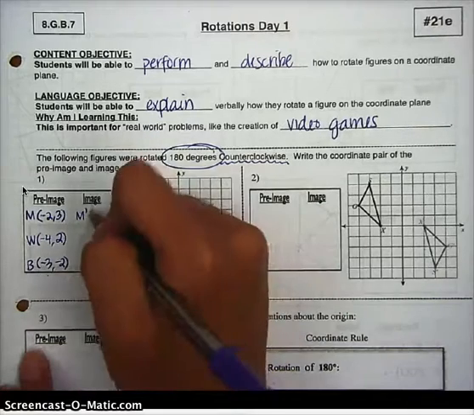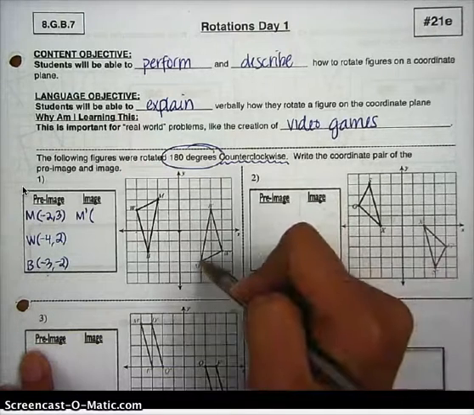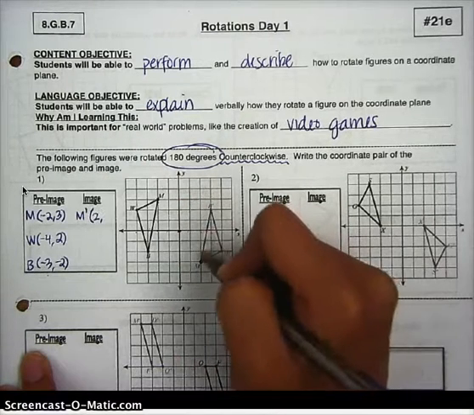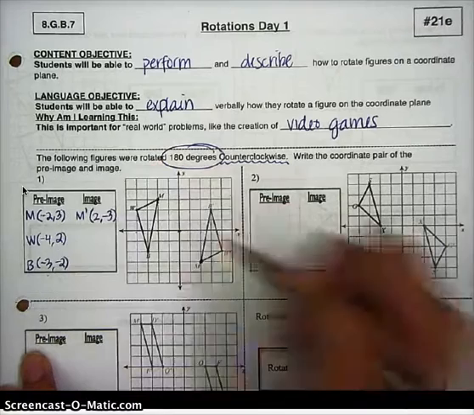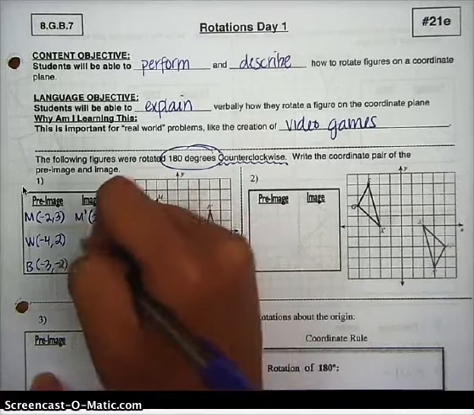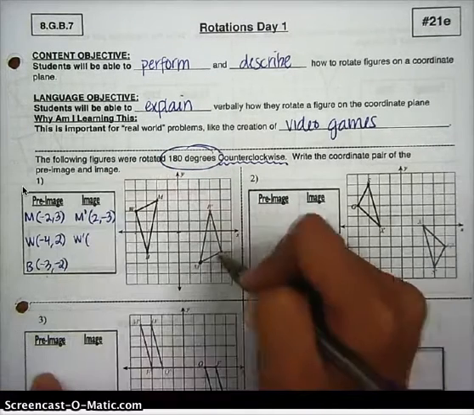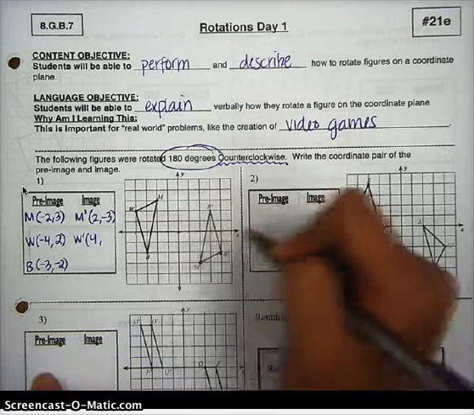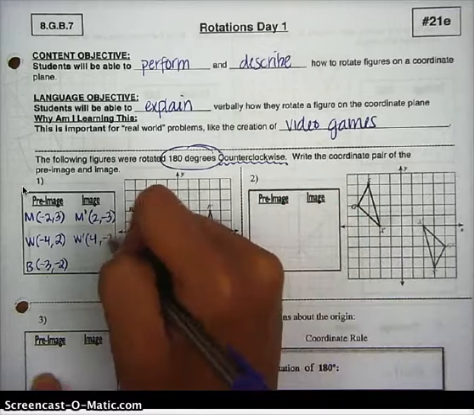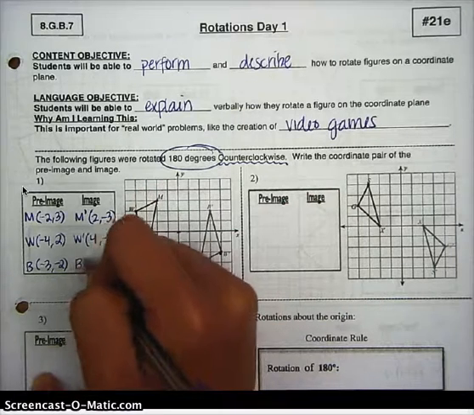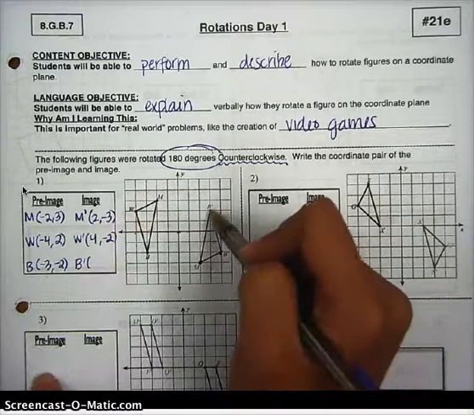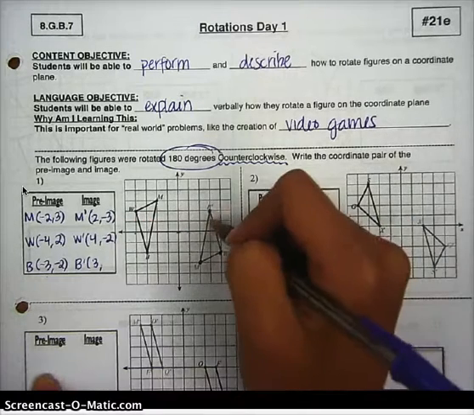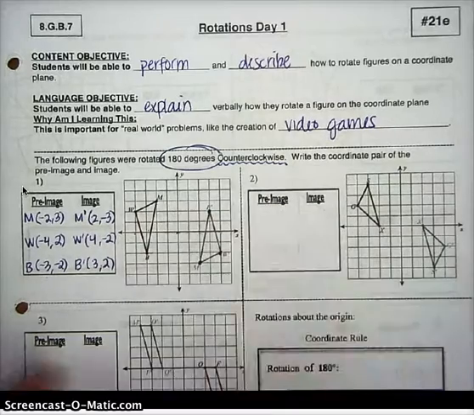So for M prime, which is found right here, I went to the right 1, 2, so that's +2, and then it goes down 1, 2, 3, so that's a -3. Okay. Then it will do W prime. So W is right here, so that's 1, 2, 3, 4. Since it's the right, it's positive. Then it went down 2, so that's a -2. And then for B prime, which is right here, we went to the right 1, 2, 3, so that's positive. And then up 2, so that's +2 as well.